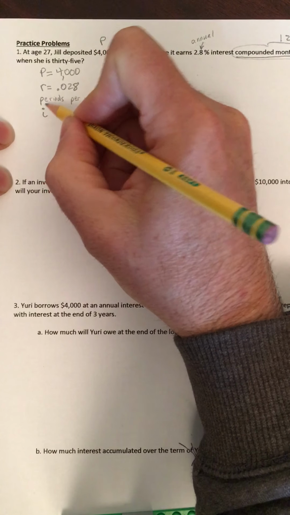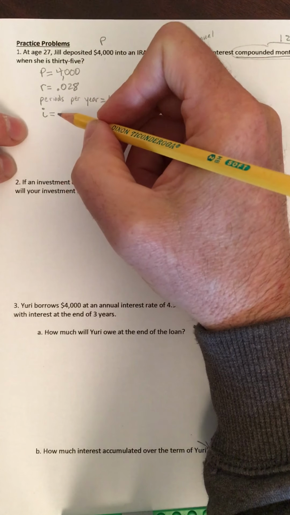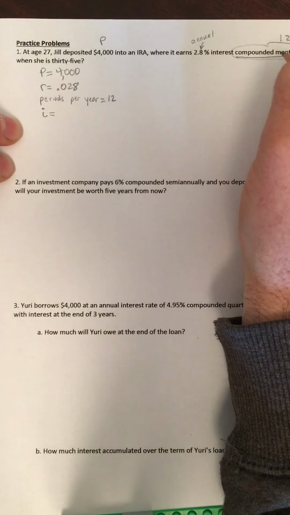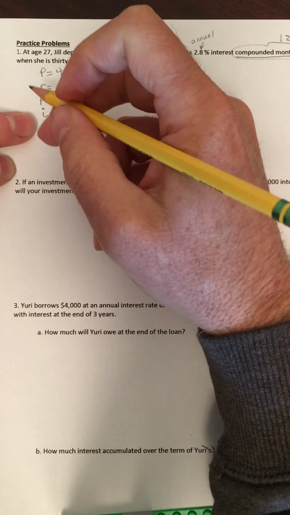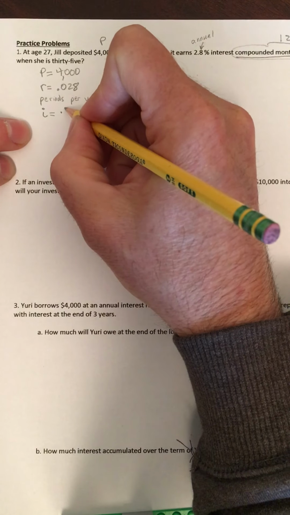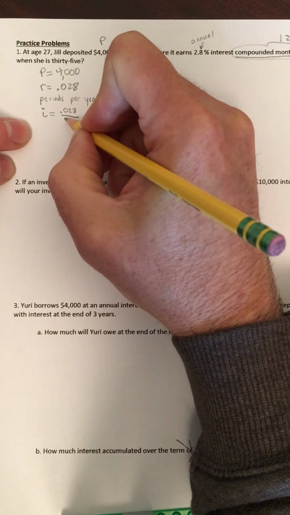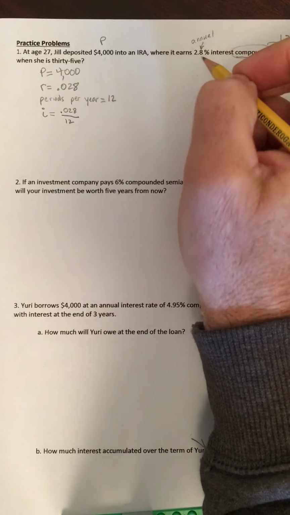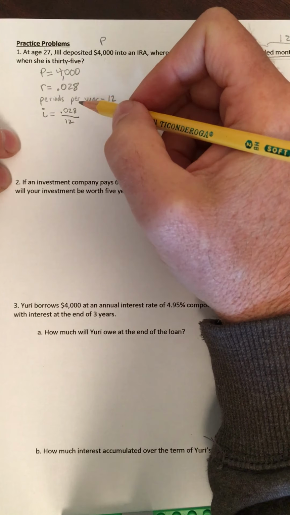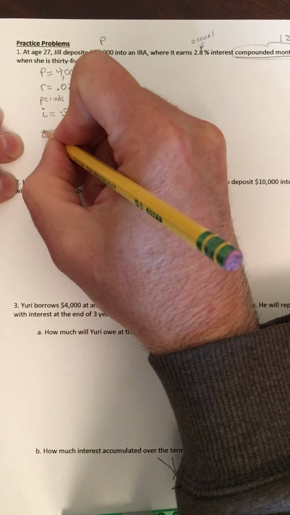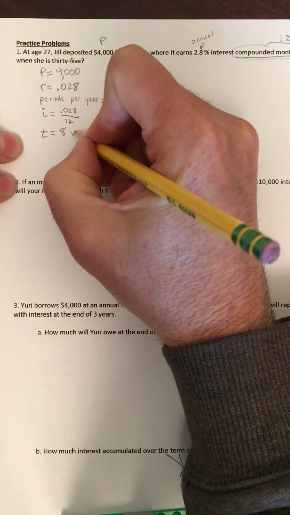All right, this part is part of our formula. This is really key. So this is the periodic interest rate. Every time they check in at the end of the month and say, how much do you have? Let's give them interest. This is the interest rate that they give you. So it's the annual rate divided by the periods per year. So they're giving us 2.8% per year, but they divide it by 12 because they're giving it to us every month. And then how long is this investment? 35 minus 27 is 8 years.